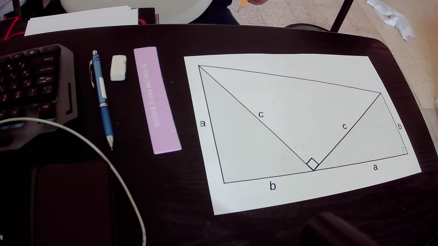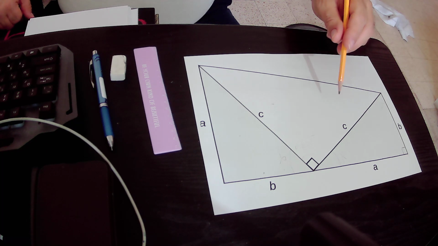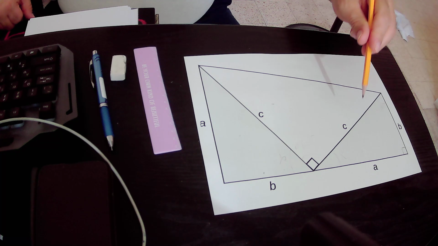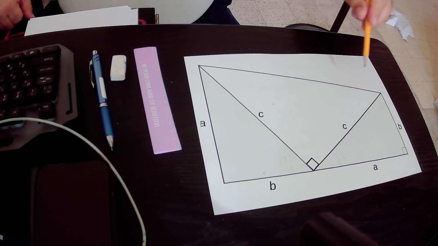Okay, the square of the hypotenuse is equal to the sum of the squares of the perpendiculars. C square equals a square plus b square.